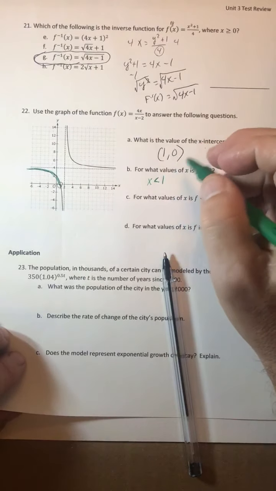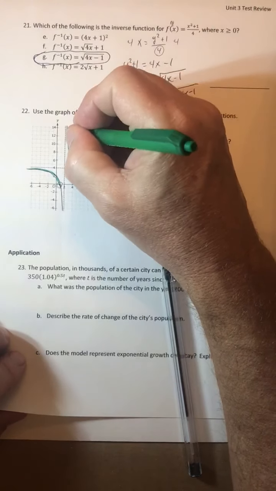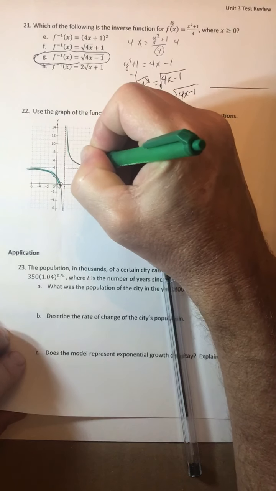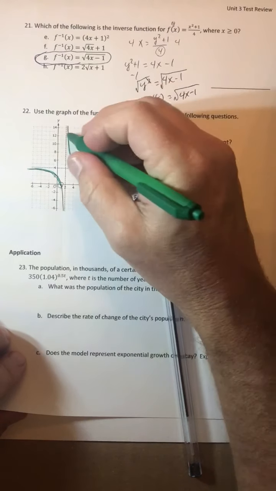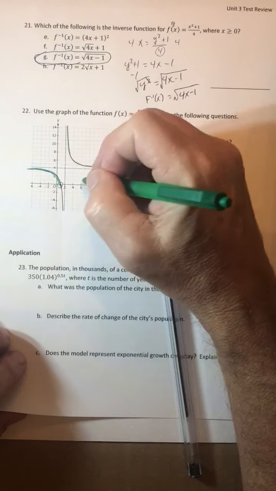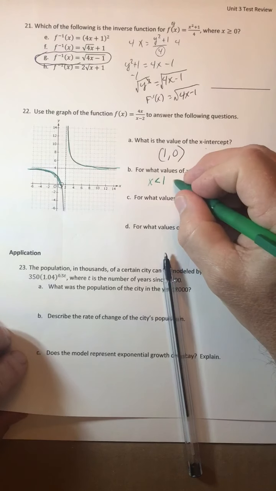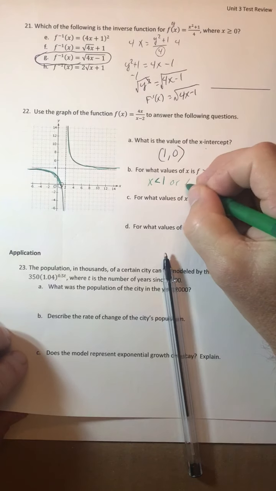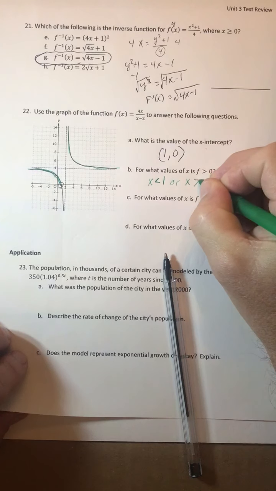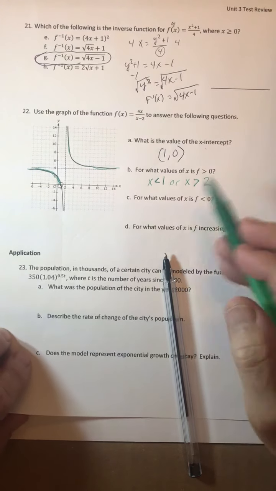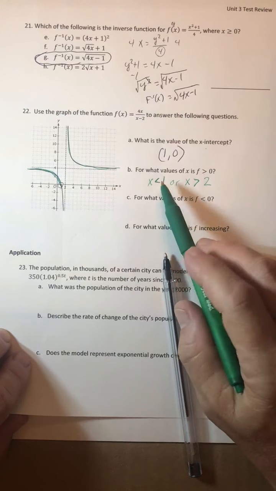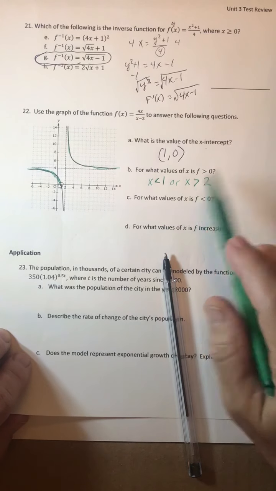And then we have another part. This part is above the x-axis, and this whole thing is above the x-axis, and that whole thing is when x is greater than 2. So it's above the x-axis when x is less than 1 or x is greater than 2.